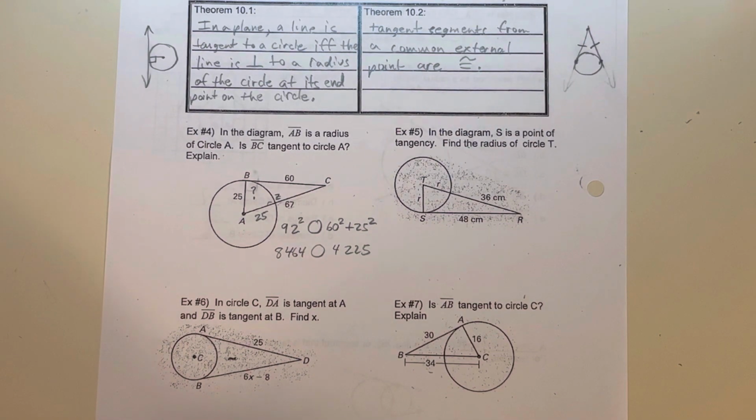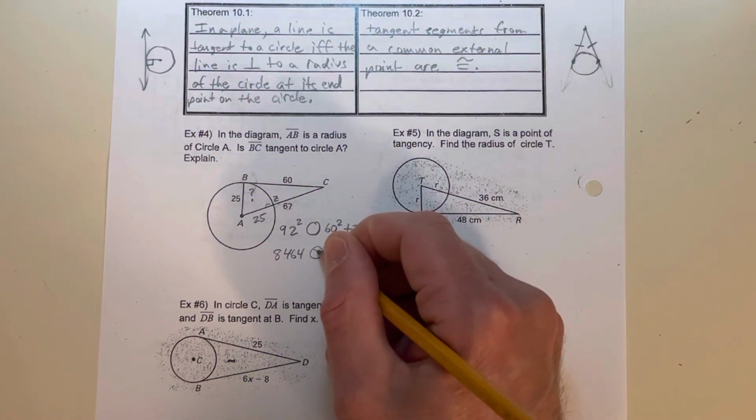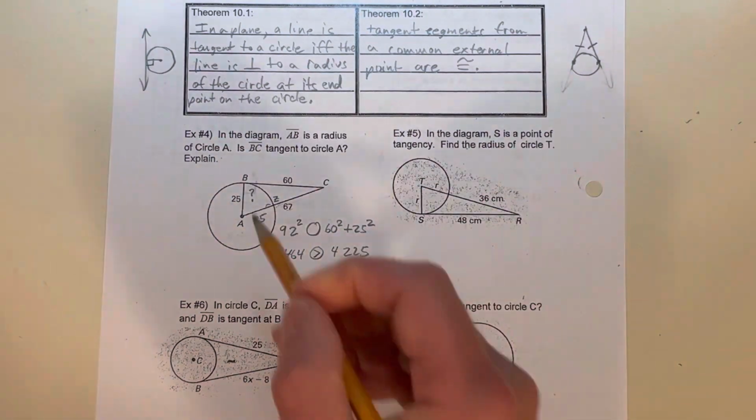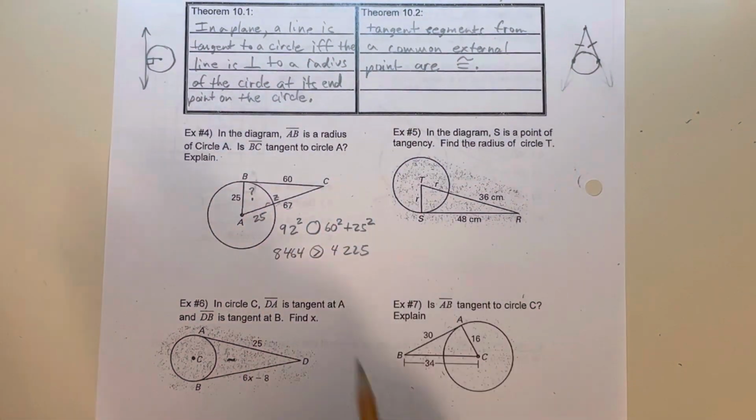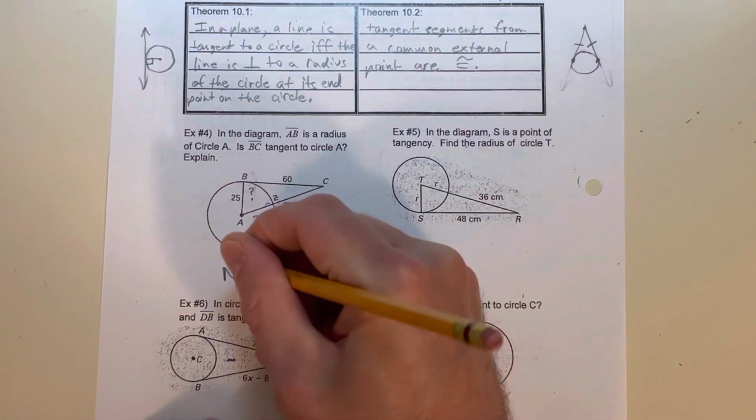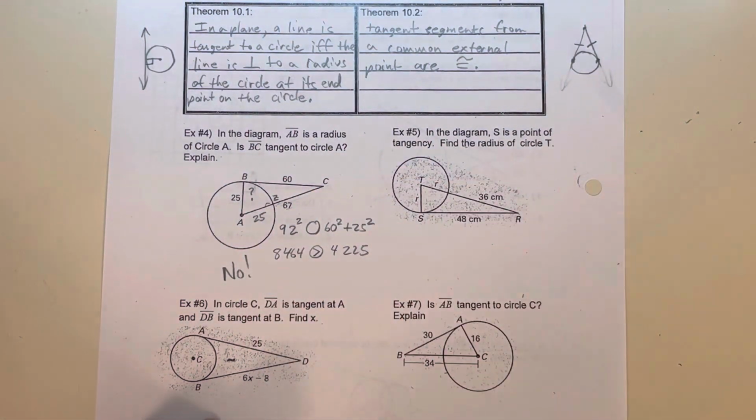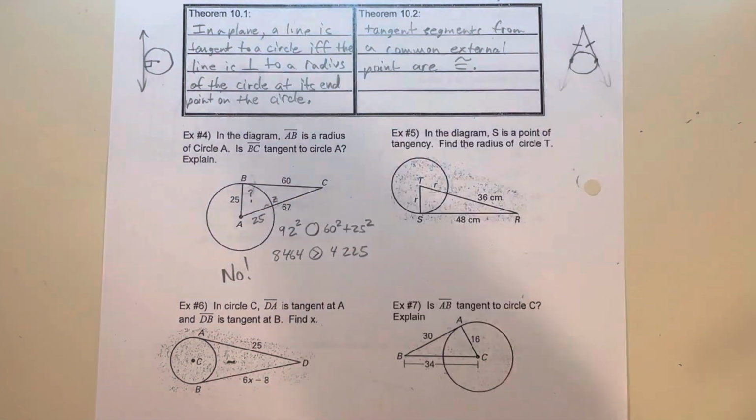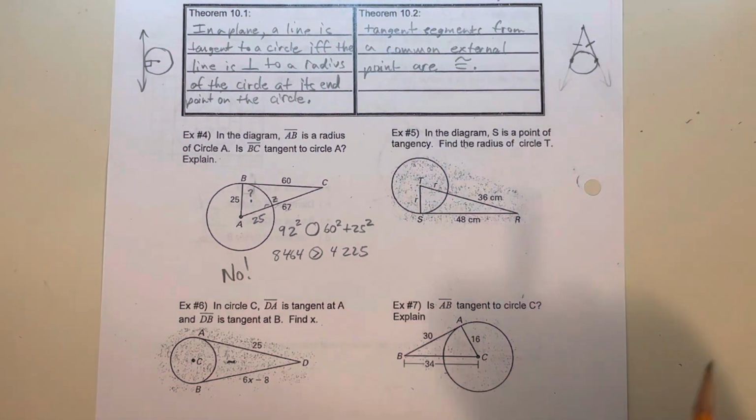It turns out that's an obtuse angle right there, because the 8,464 is greater than the 4,225. So no, it turns out it's not a right angle, and therefore BC is not a tangent to circle A. It has to be a right angle for BC to be tangent.